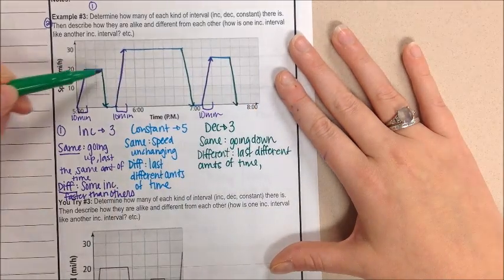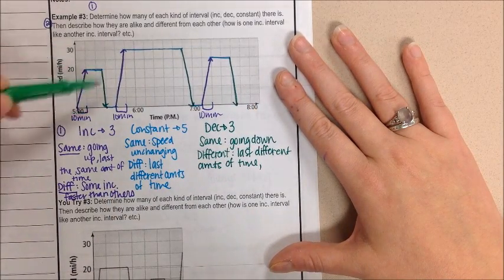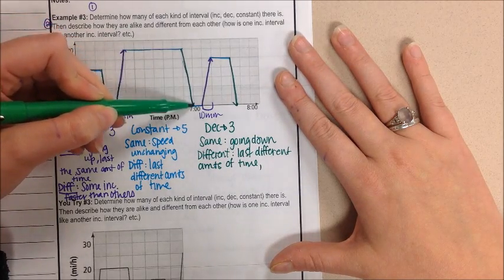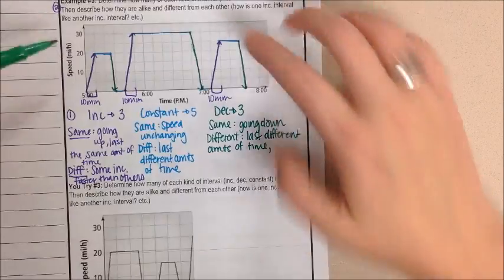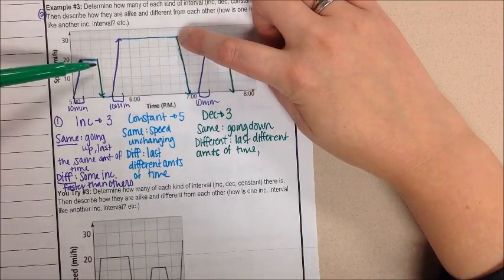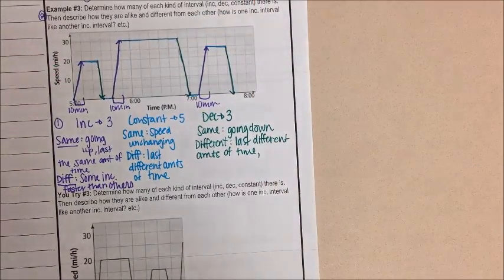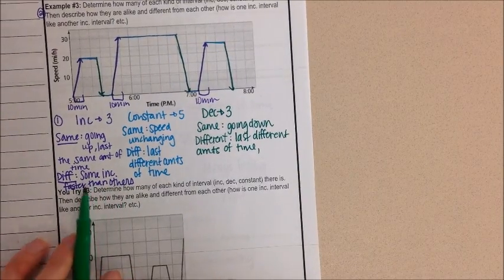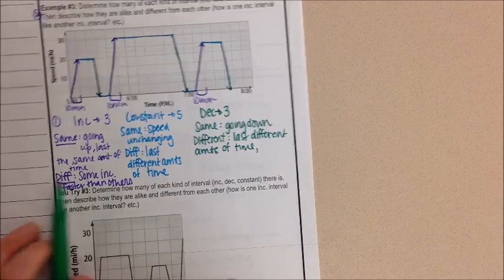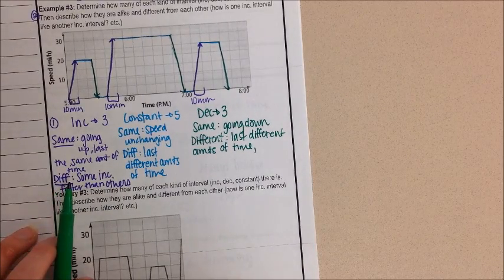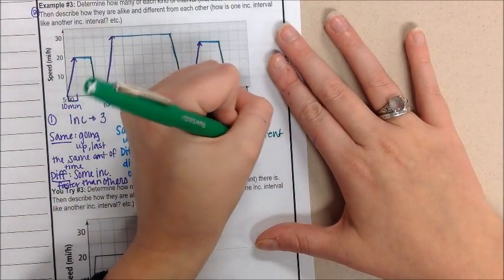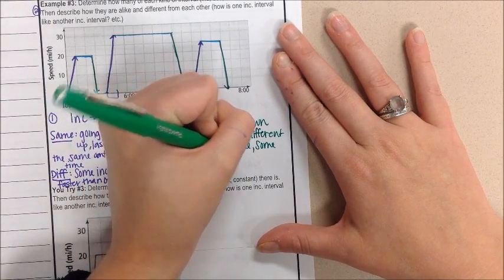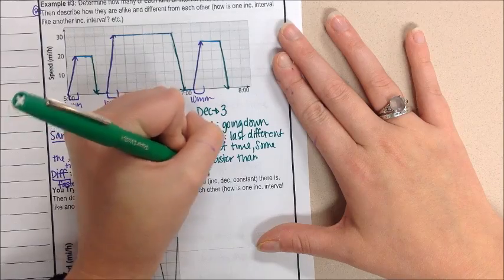This one is really, really fast. See how steep it is? The steeper it is, the faster it's decreasing. This one takes a little bit longer to decrease. It takes 10 minutes partially because it's so much further up. And then the other thing we talked about was some decreasing faster than others. That was what we talked about on increasing, that some were increasing faster. And so the same goes here. Some decrease faster than others.